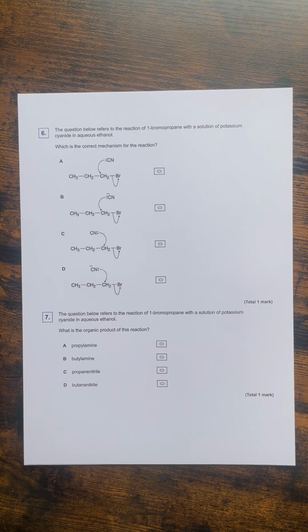So in these multiple choice questions, question 6 is thinking about the mechanism itself, and then question 7 is thinking about the name of the organic product which is being made in that reaction. So these are both AQA multiple choice questions which could appear on either an AS paper or on the A-level paper 3 paper.